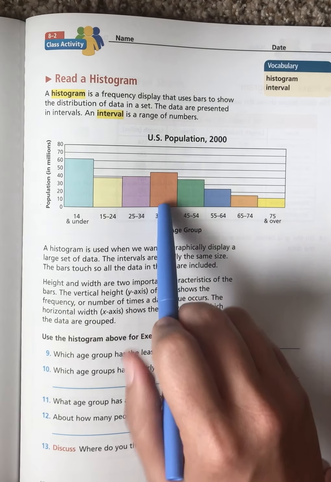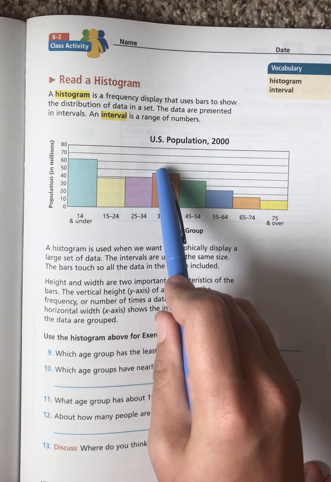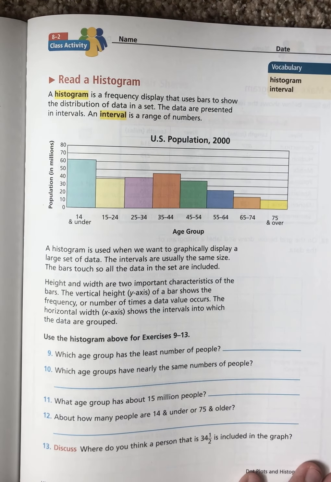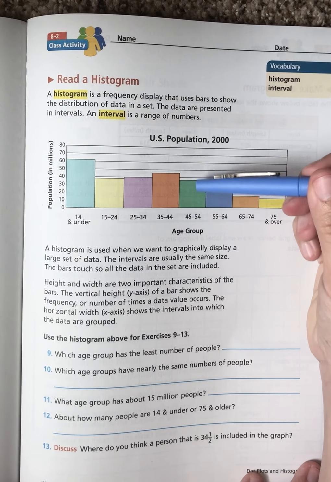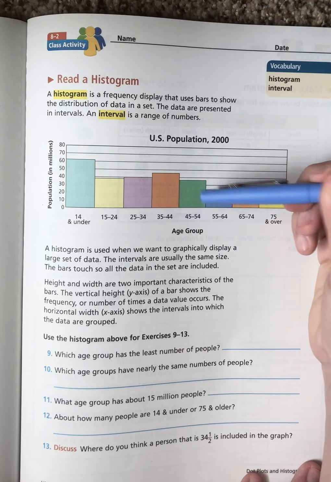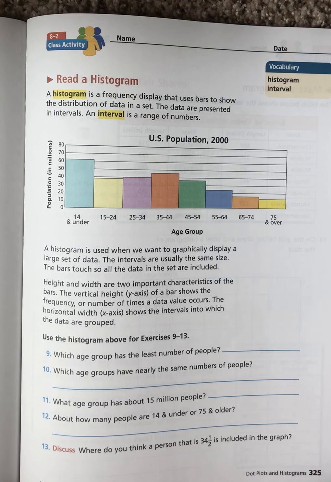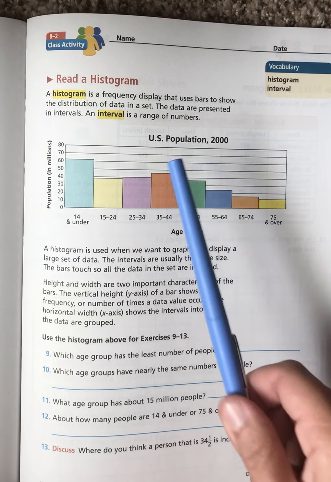It works the same way where you get to read the bar and then go over to your y-axis to see how many it was. Except your bar doesn't represent just one thing. It represents a group of things. In this case, it represents a group of ages. So a histogram and a bar graph are very similar, except a histogram includes a group of data.